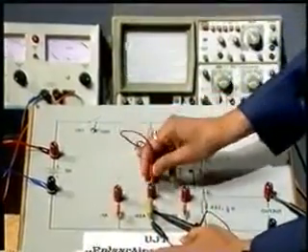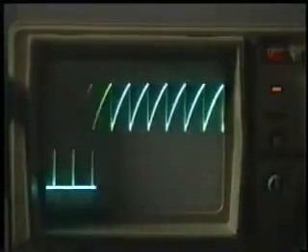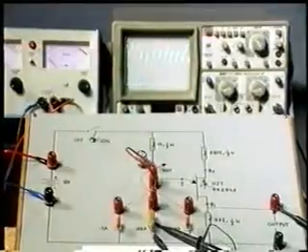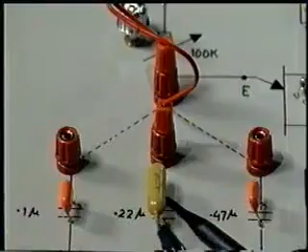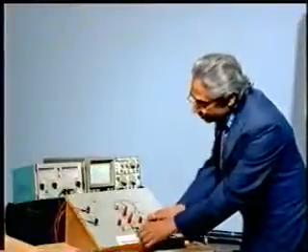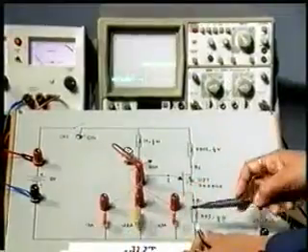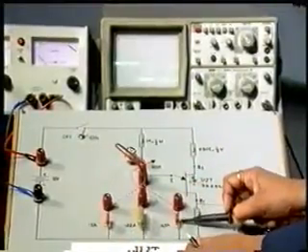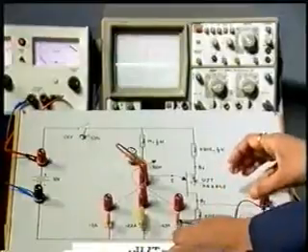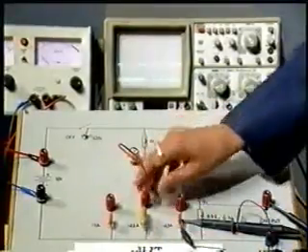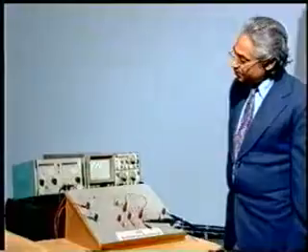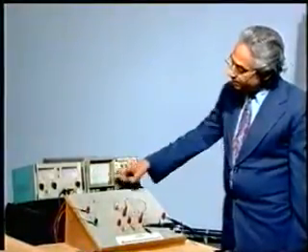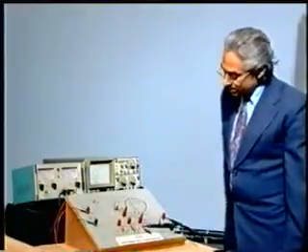And I will connect this capacitor now. You see it is different, the shape has changed because the charging and discharging rate has changed. So this is for the 0.22 microfarad. Now let me change to the third capacitor, which is 0.47 microfarad. This is the 0.47 microfarad capacitor, and I will connect it here. It has further changed. You see the charging, discharging, and the pulse strength further has changed.